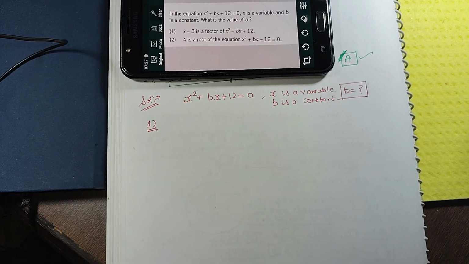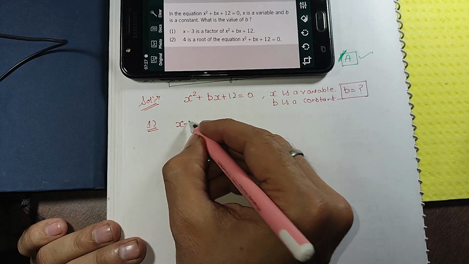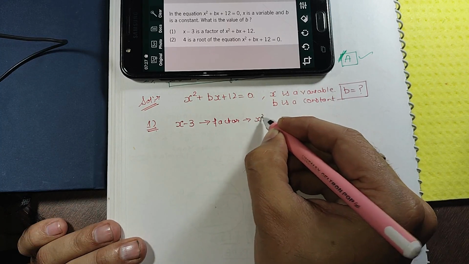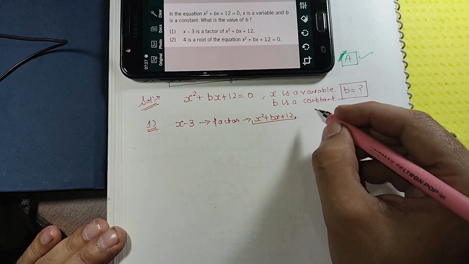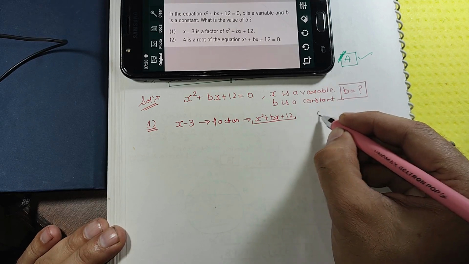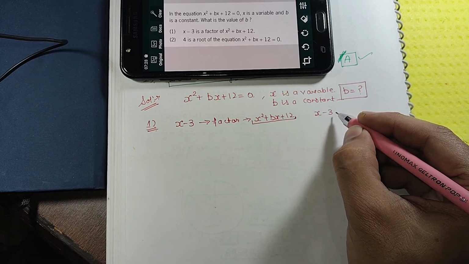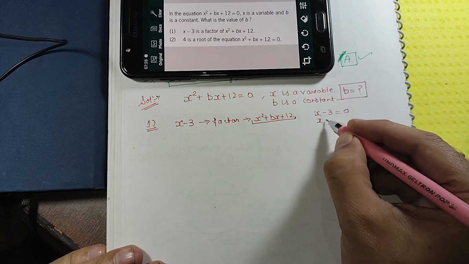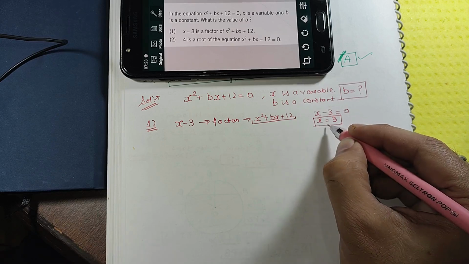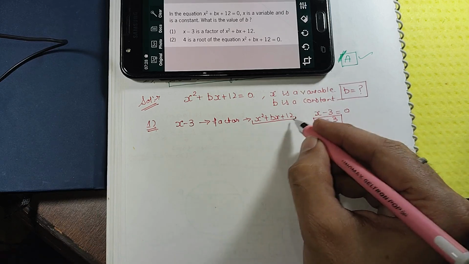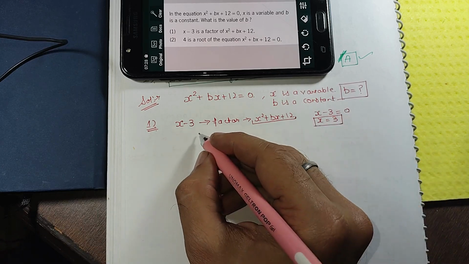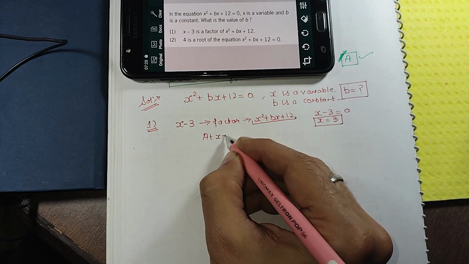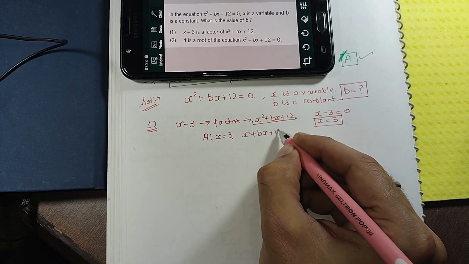Statement 1 tells me that x minus 3 is a factor of x square plus bx plus 12. So what does the word factor mean in an algebraic expression? That basically means that x minus 3 is the factor, so we will put the value by equating this equal to 0. So the value of x equal to 3. So when I put this value into the whole polynomial, it will change into 0. So that means at x equal to 3, x square plus bx plus 12 should be equal to 0.